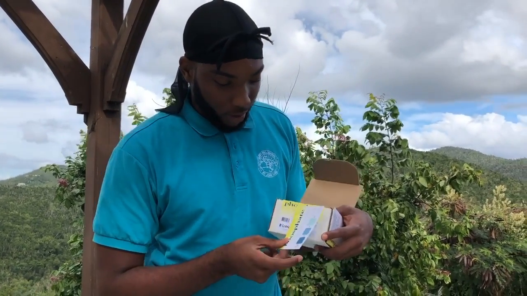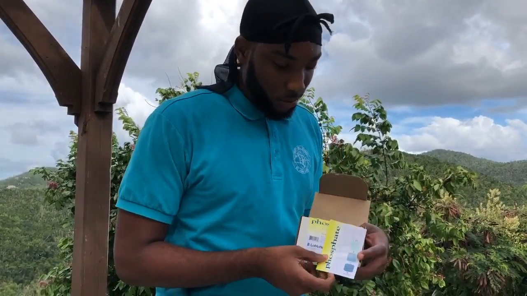And what would happen if it was 4? If the phosphate was 4? It'll be too bad, and the environment is not going to be good for it. Yeah, there's going to be a lot of plant growth, right? Yeah.